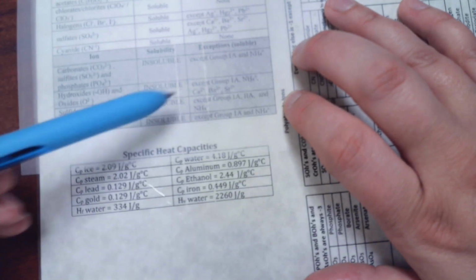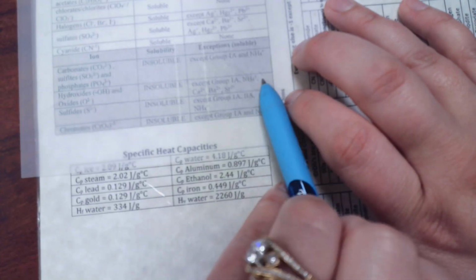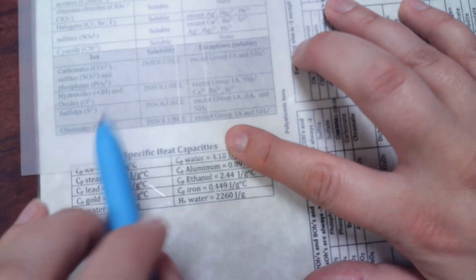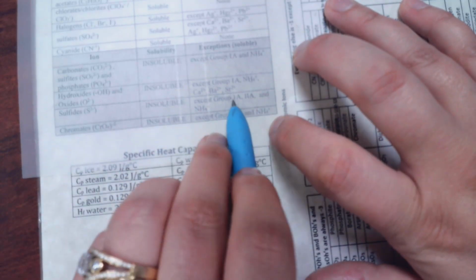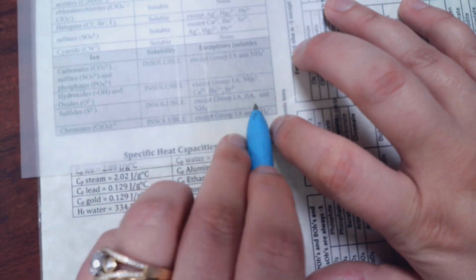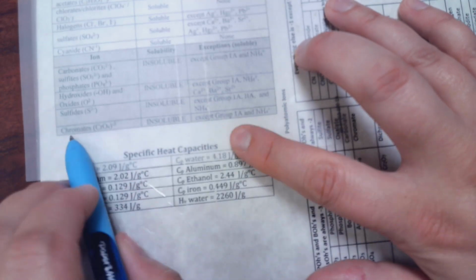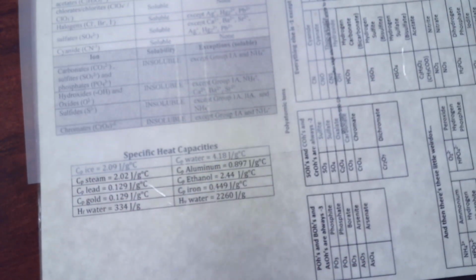Hydroxides and oxides are usually insoluble unless we have a group 1, ammonium, or a good chunk of group 2. Calcium, barium, and strontium are all group 2 elements, so those ones are going to be soluble. Sulfides are insoluble except group 1 and group 2, so any sulfides that are in group 1 and group 2 are going to be soluble. And then chromates, CrO4, are insoluble except for group 1 and ammonium. We didn't actually do chromates in the lab yesterday.